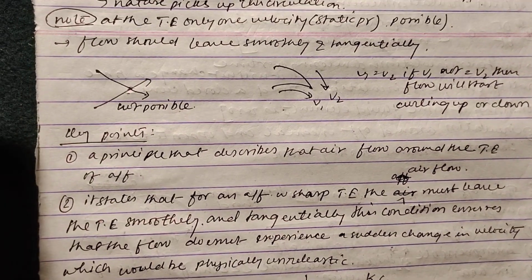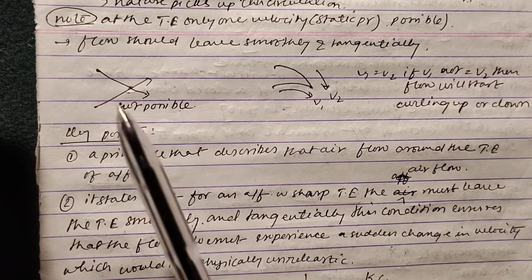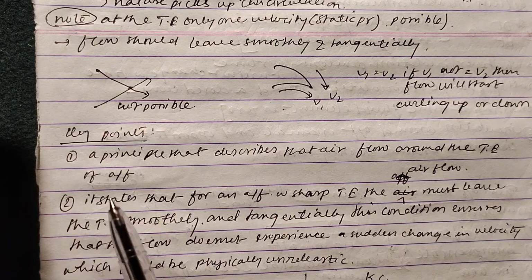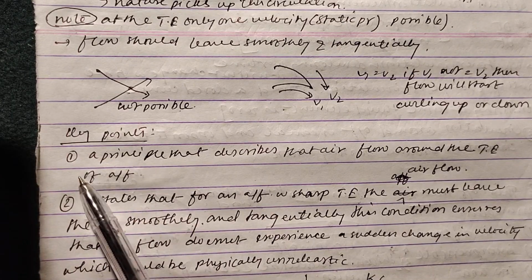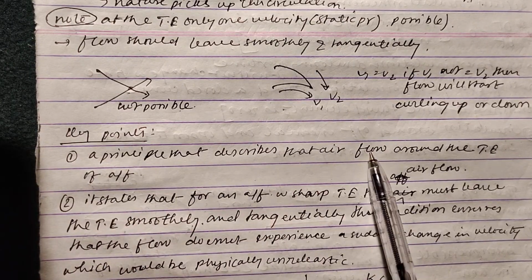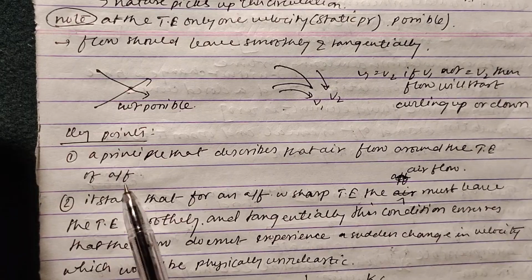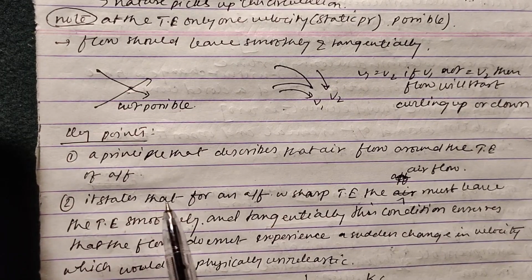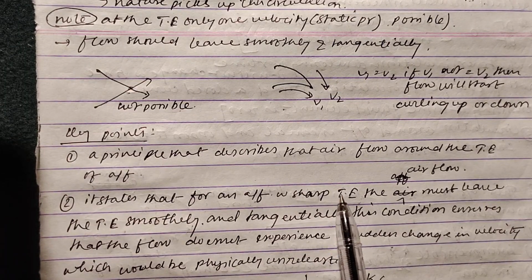Now, some key points to remember is that this condition for an airfoil is a principle that describes the air flow around the trailing edge of an airfoil. It states that for an airfoil with a sharp trailing edge, the air flow must leave the trailing edge smoothly and tangentially. This condition ensures that the flow does not experience a sudden change in velocity, which would be physically unrealistic.